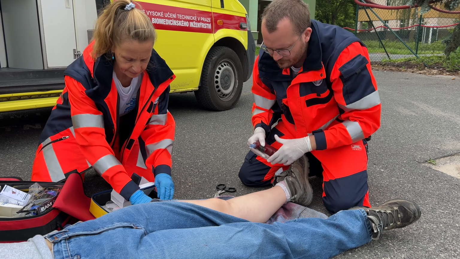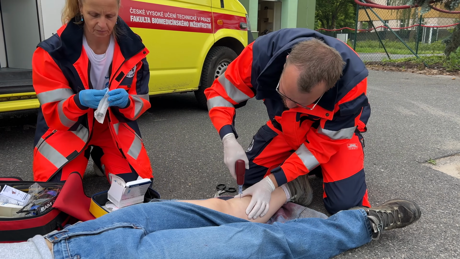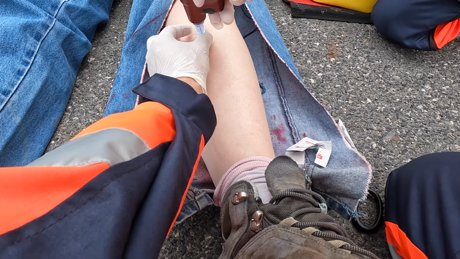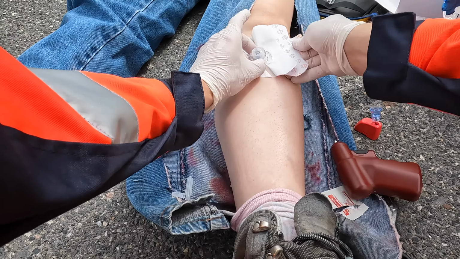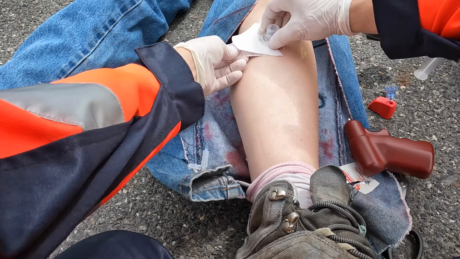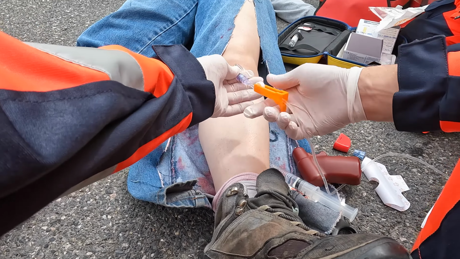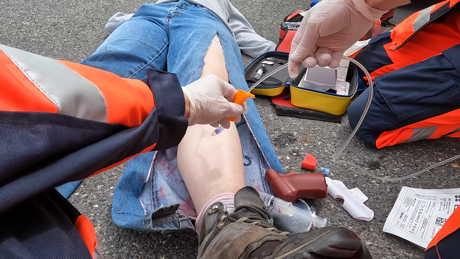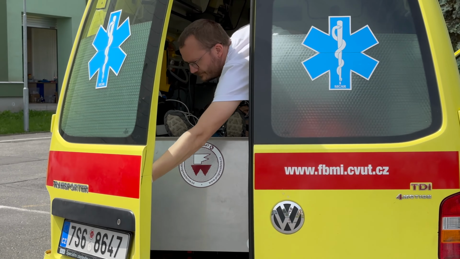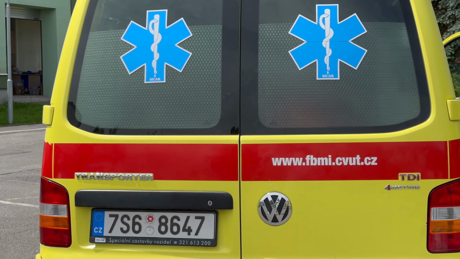Indications. Intraosseous access is introduced in all life-threatening conditions when it is necessary to quickly provide medications and no alternative vascular access methods are available. The access remains in place for a maximum of 24 hours. There are several methods for securing intraosseous access. In this episode, we will discuss how to secure access using a semi-automatic tool, namely the SIO drill.